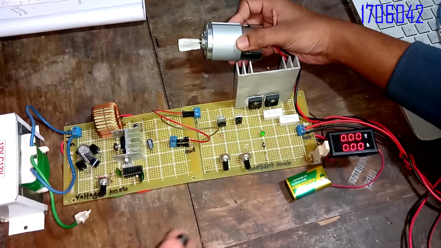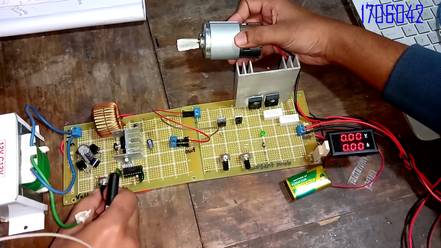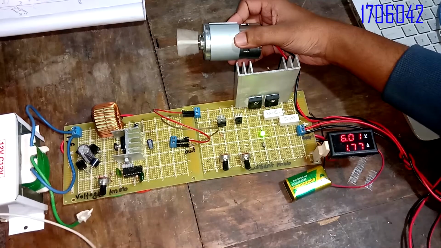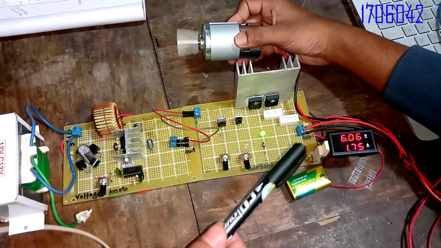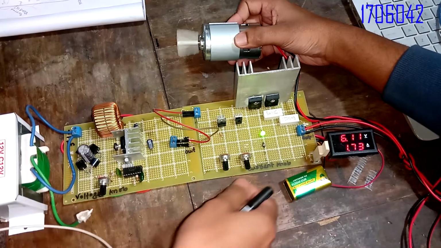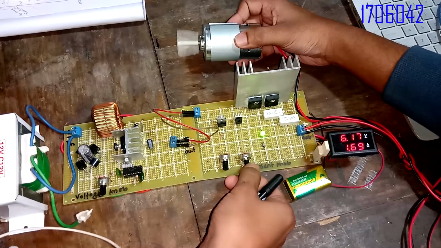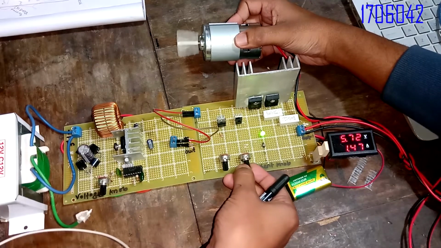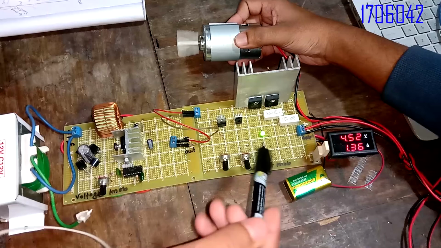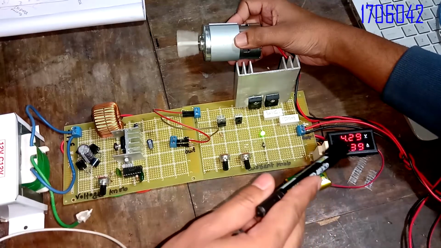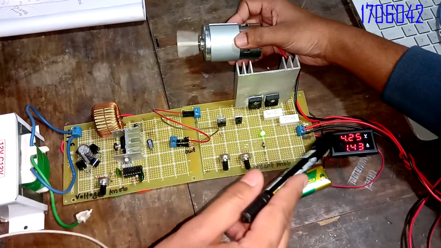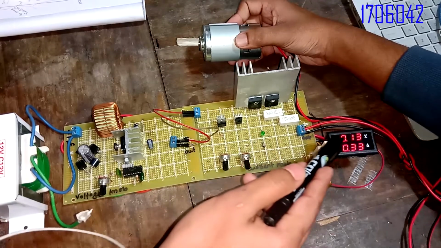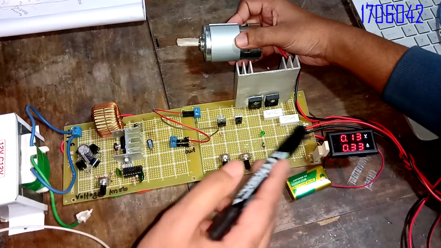Now we'll start our current control part. First, let us increase our output voltage to about 5 volt. Here we can see our load is drawing about 1.7 ampere of current. Now if we want to limit our output current, we will use our current control knob. Let us rotate our current control knob counterclockwise to limit the current. Here we can see our current is limited to about 1.3 to 1.4 ampere, and our output voltage is also reduced. And if we further limit our output current, we can see our output voltage almost zero and output current is also almost zero.